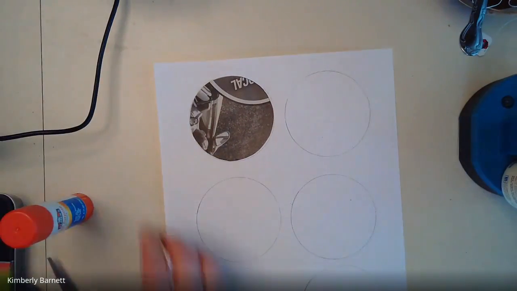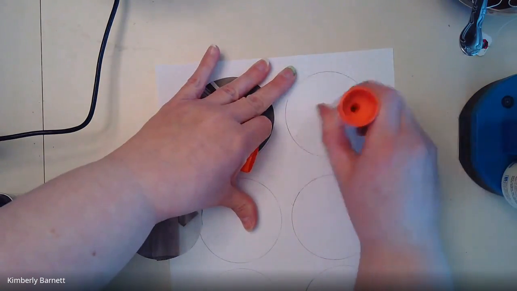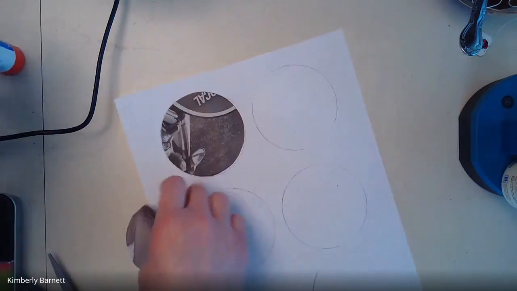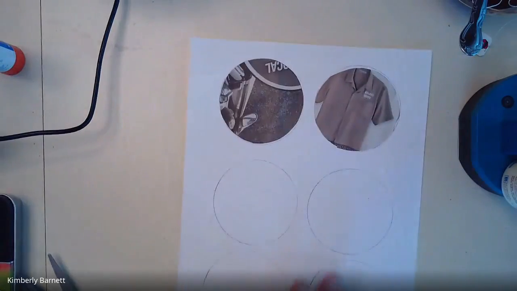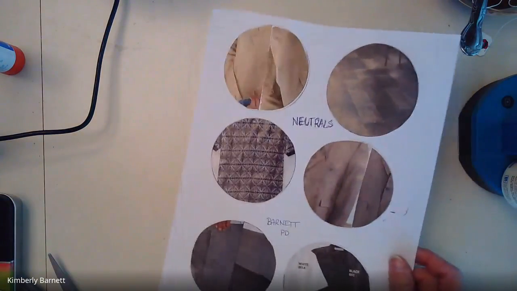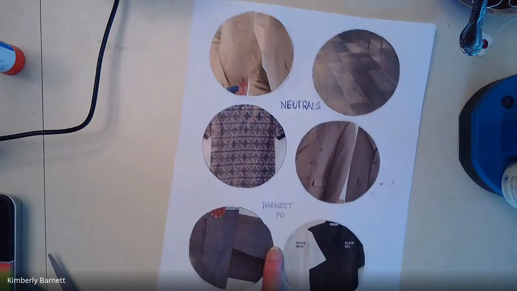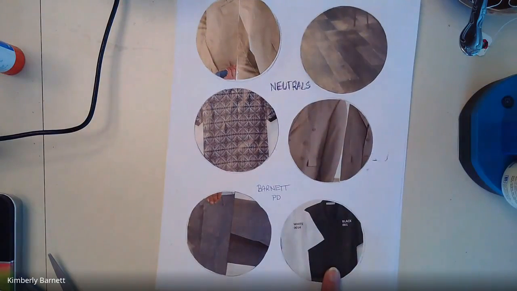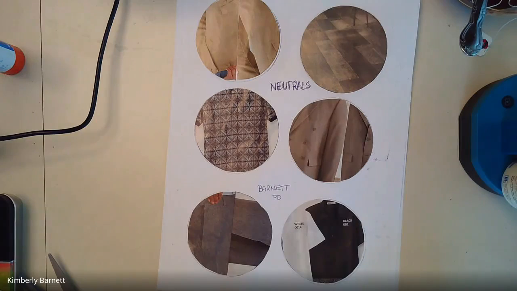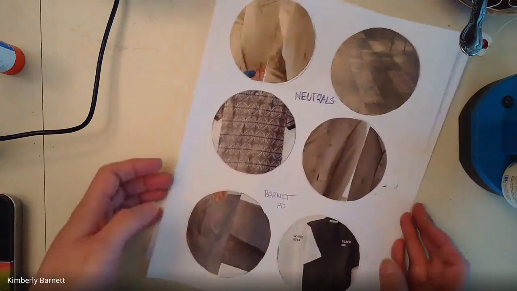Okay, so once I have that cut out, again, I glue onto the big paper, lay it down, and attach it. Okay, so I've done one already. So I have some neutrals. Again, I labeled it neutrals. I put my name on it, need my period number. But I went through and I found different examples of neutrals in a clothing magazine. Or again, as I said, it can also be newspaper. So that is one way to represent your neutrals.